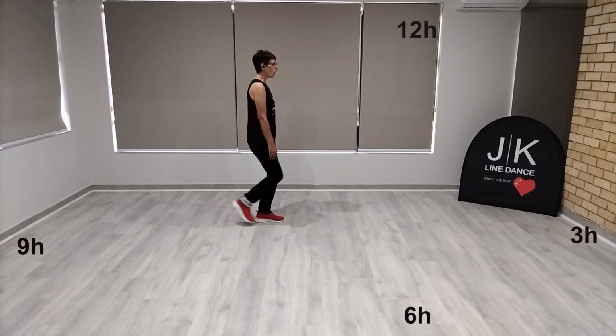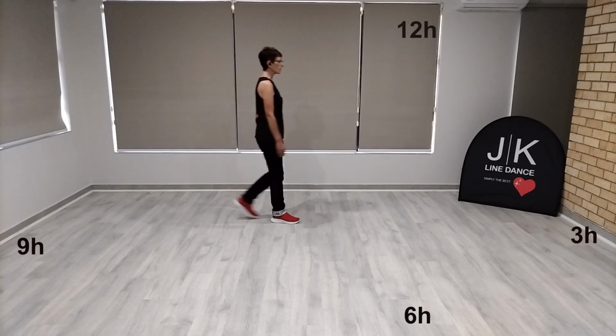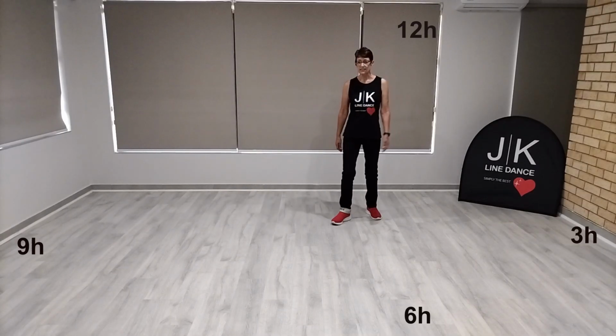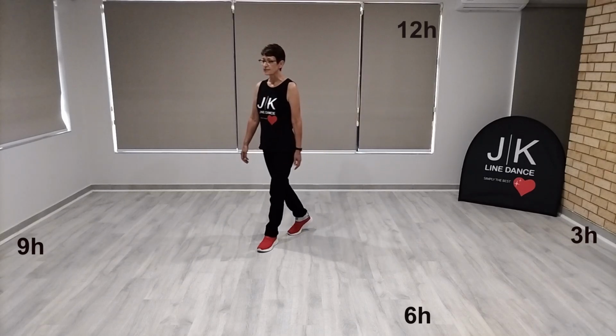The second wall, 1, 2, 3, and 4, 5, 6, 7, and 8.